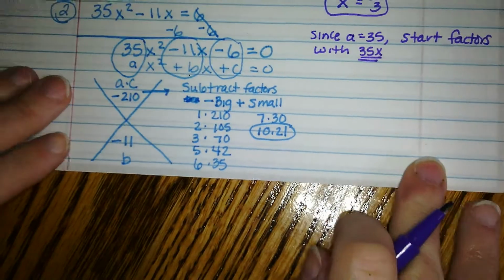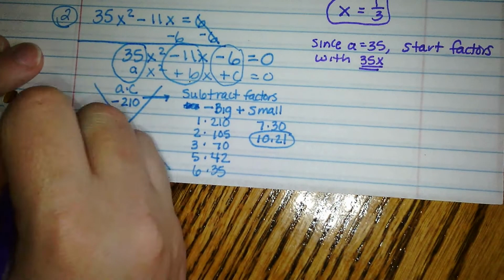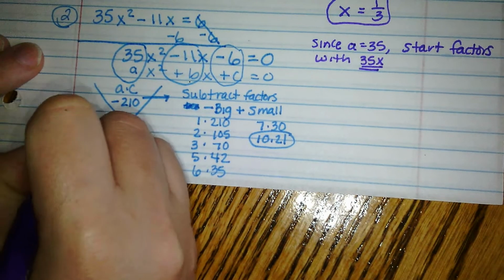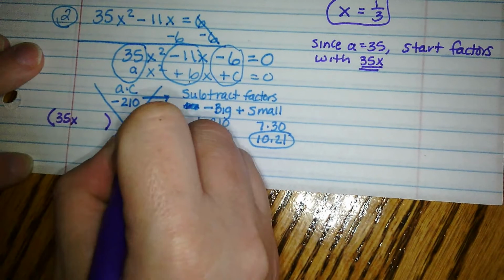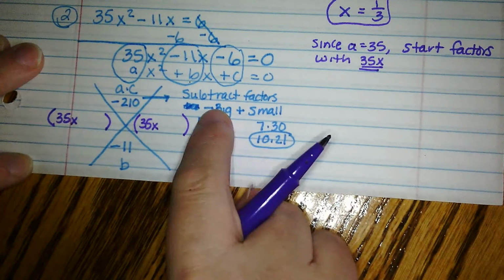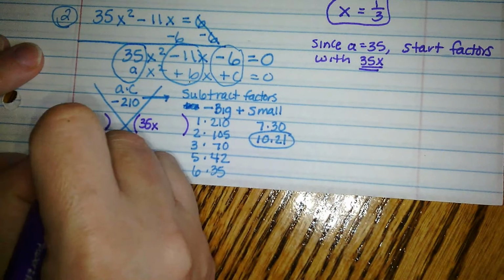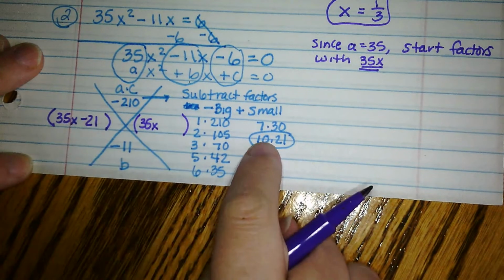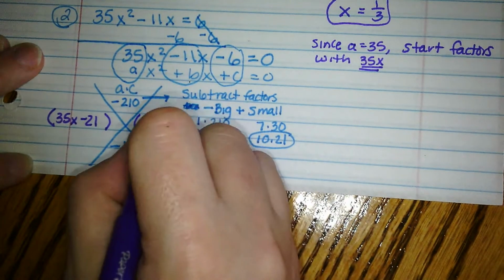So over here on the side, I'm going to have a 35x and a 35x. Now, I know my big one needs a minus, so I need a minus 21. My 10 is my small one. That's going to be a positive.